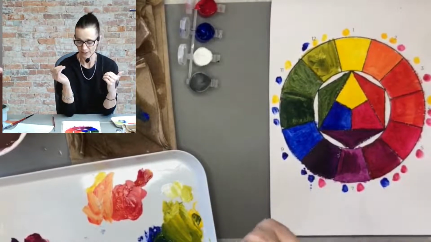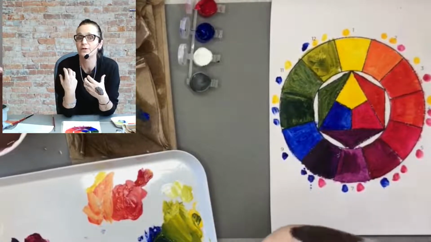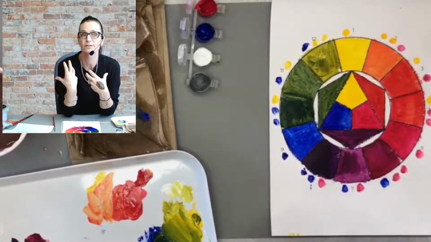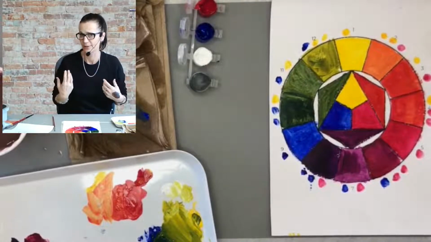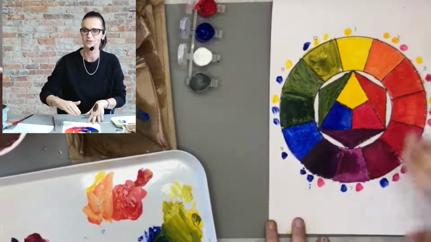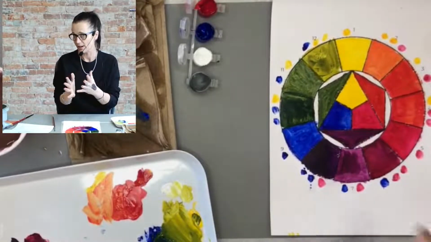Complementary colors. Why do we care about complementary colors? Because when you're trying to create art and a color scheme that really makes one color pop against another color, you want to look across the color wheel and see what's going to make that color really pop.